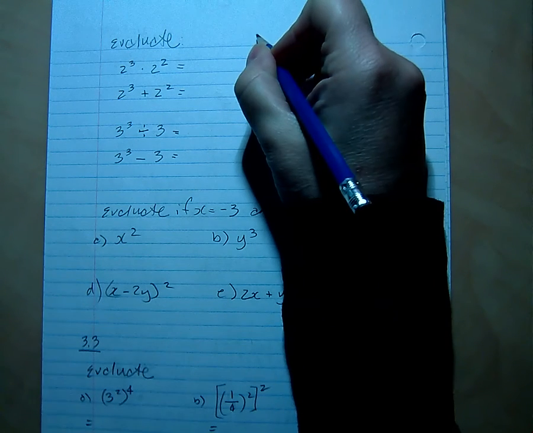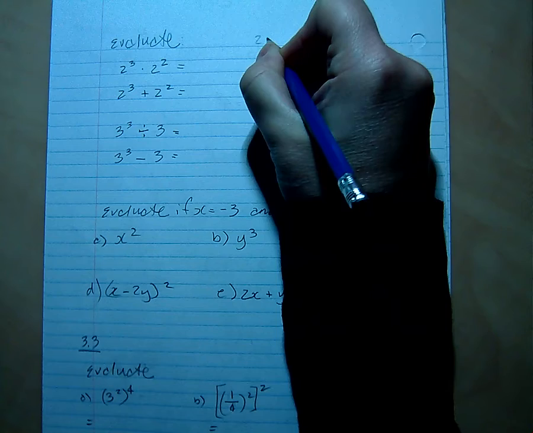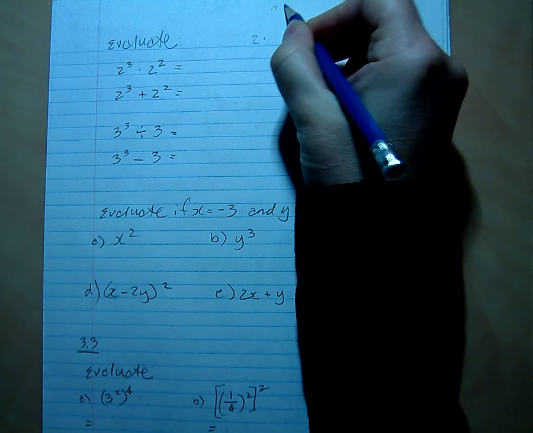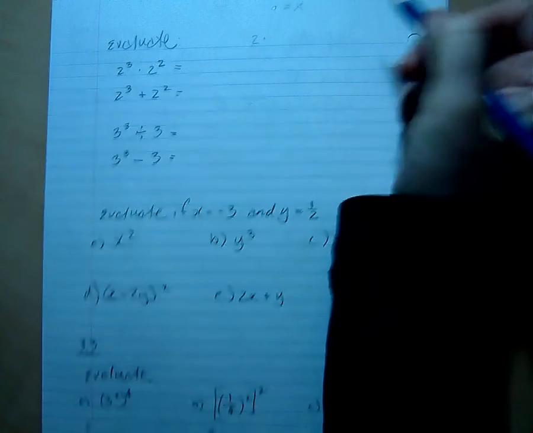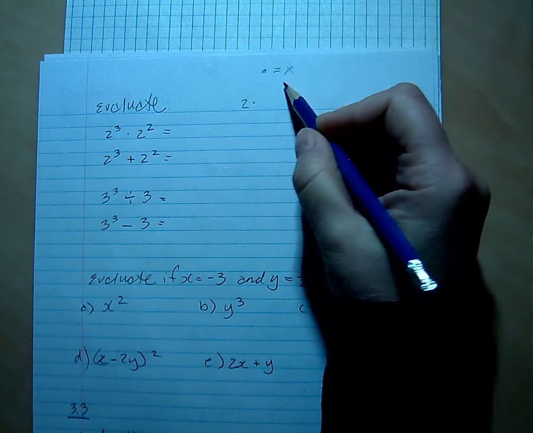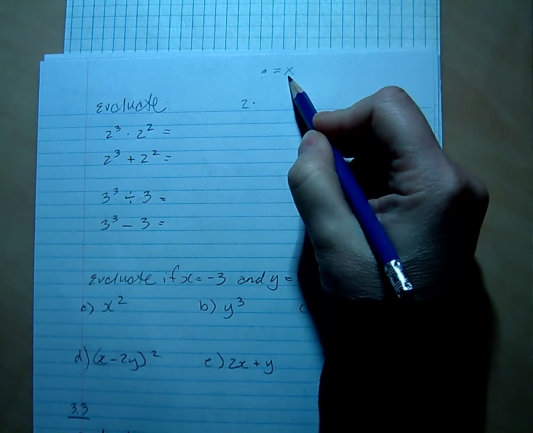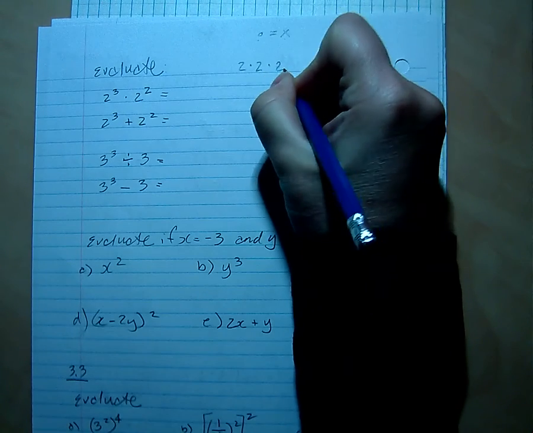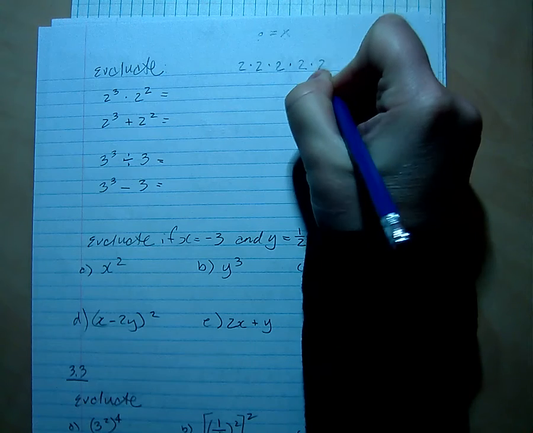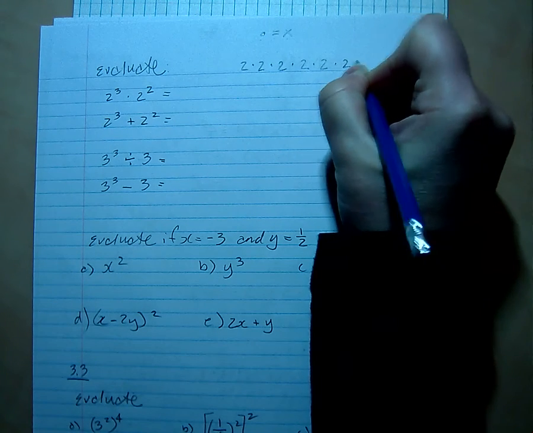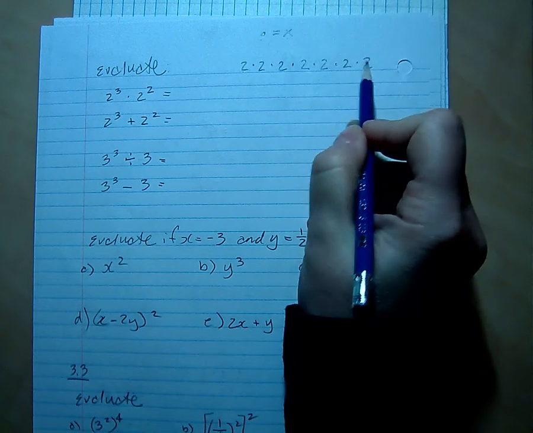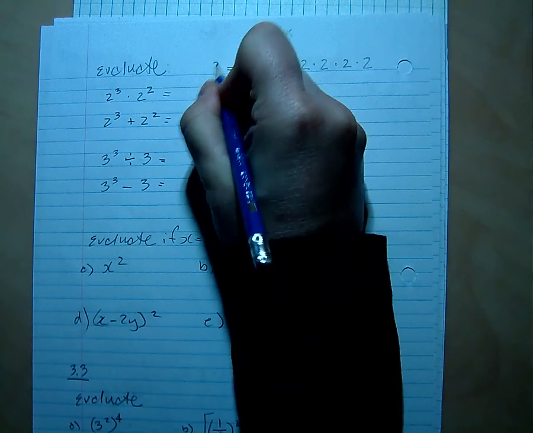So if I have two, you know that a dot is the same as multiplication. Okay? A dot is the same as times. So if I have 2 times 2 times 2 times 2 times 2 times 2 times 2, that is 1, 2, 3, 4, 5, 6, 7. That's the same as 2 to the 7.